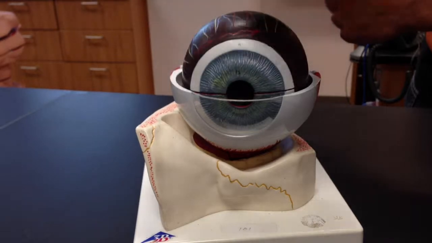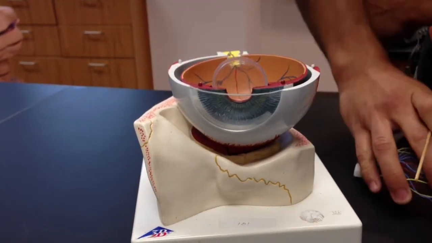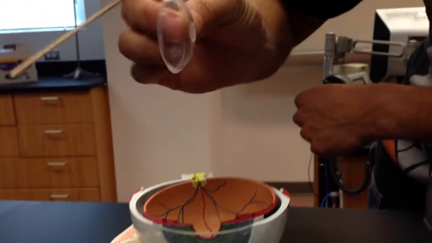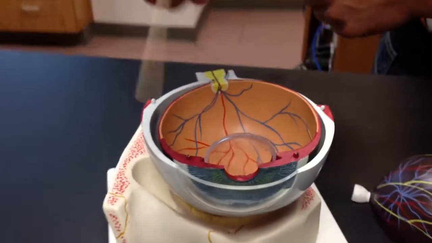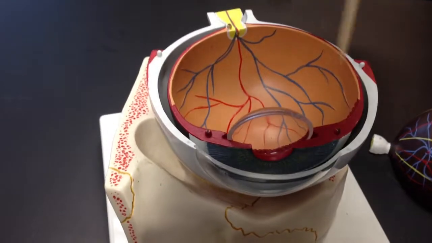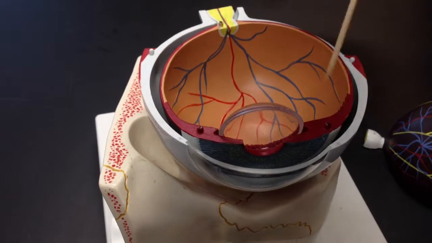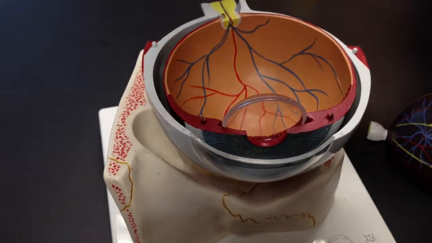Deep to that in here, we have our lens, which is held in place by ciliary bodies, ciliary processes, and ciliary zonules, those strings attached to the lens.